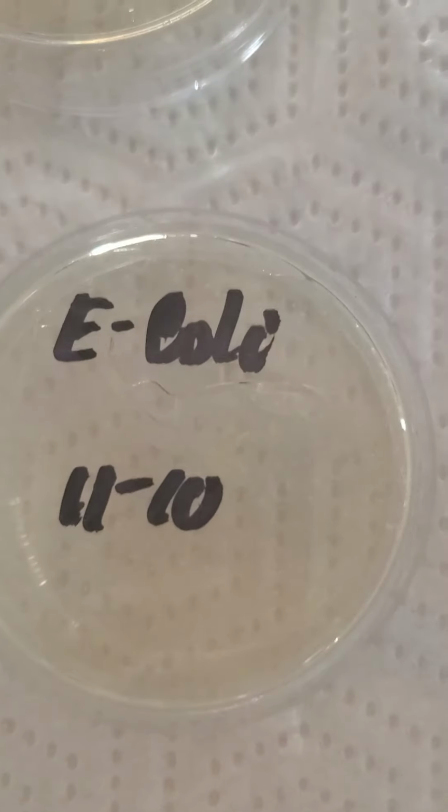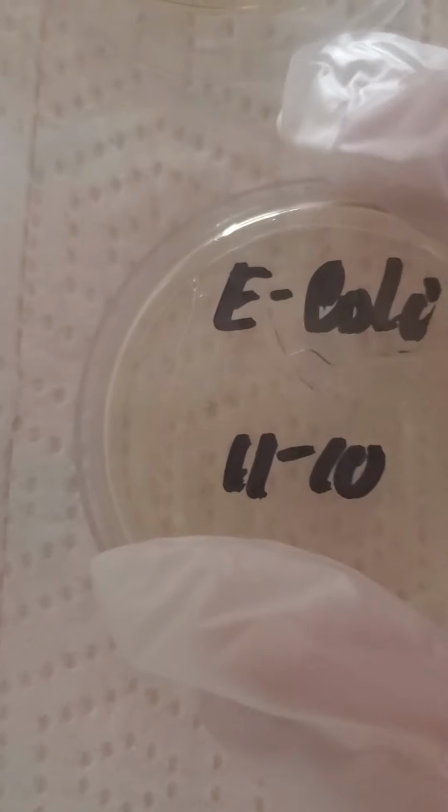And then this is the E. coli. The E. coli, I have very, very limited, almost nothing of the growth. I don't know if you can appreciate it right there. Very little in the bottom, right there. Right there, a very little growth.